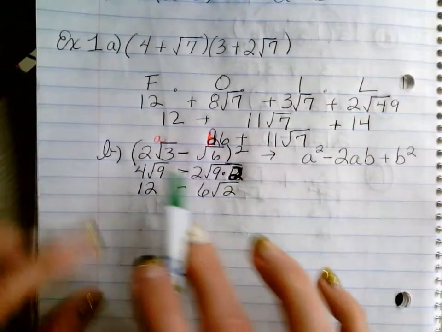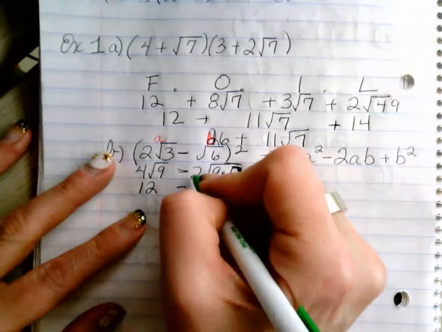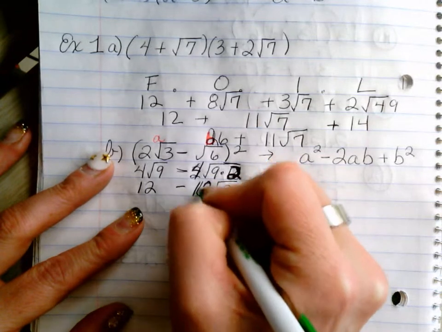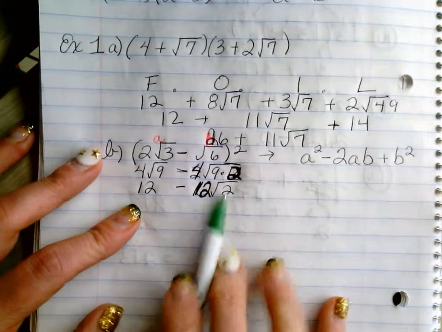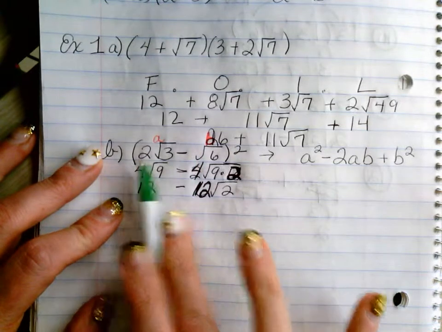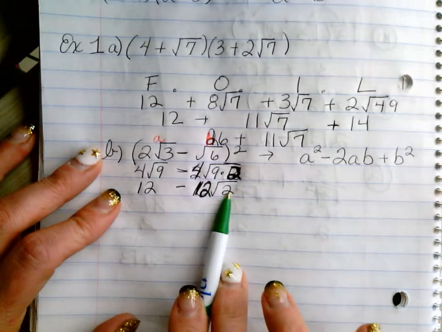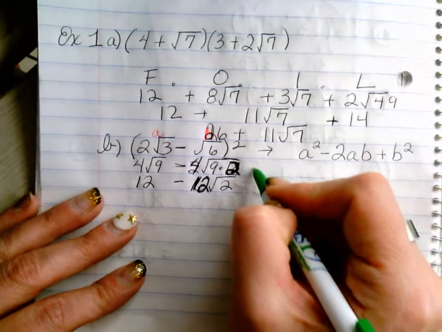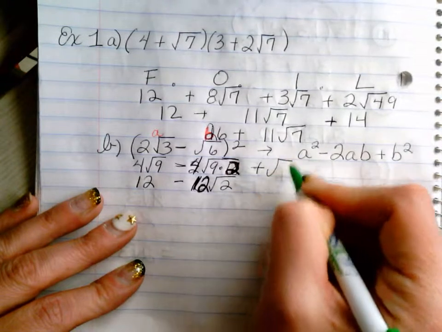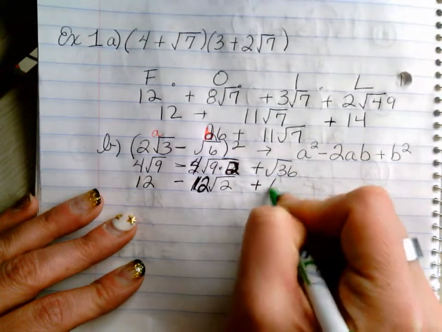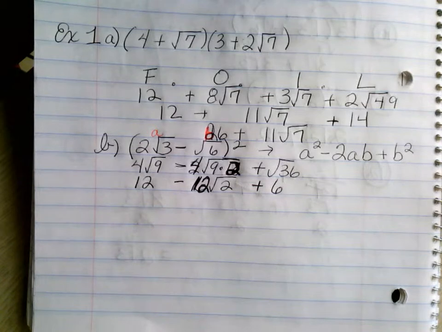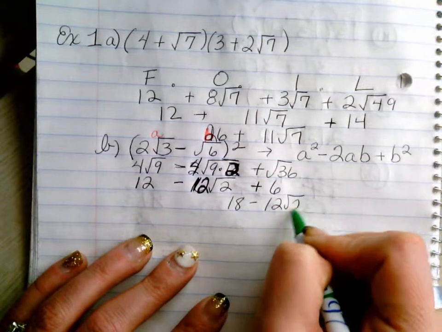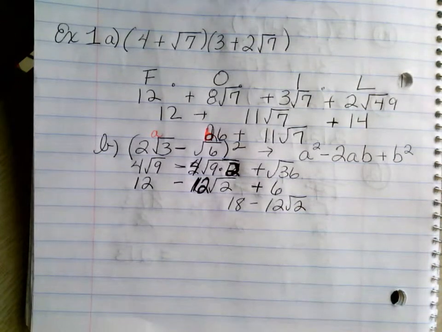Sorry, I didn't double it. Forgive me. So, twice the product of A and B. 2 times 1 is 2, double it, 4. Okay? 12 radical 2. Last one. Radical 6 squared is going to be positive radical 36, which is a positive 6. Okay? 18 minus 12 radical 2 is your final answer there.